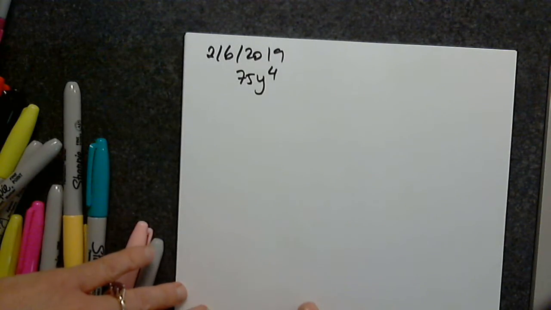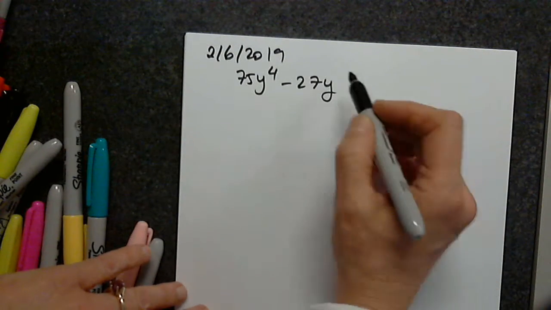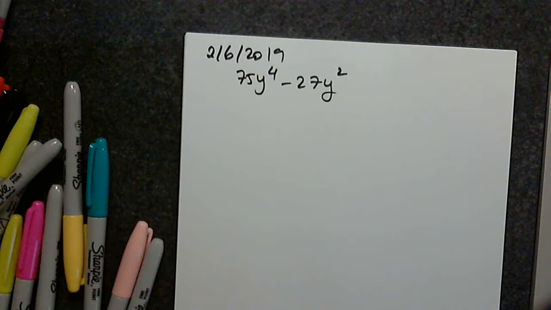75y to the fourth power. Yes? Very good. Awesome. So this is an expression. It's not an equation, correct? Okay. So we are asked to do what? What's the question? What are we asked to do?